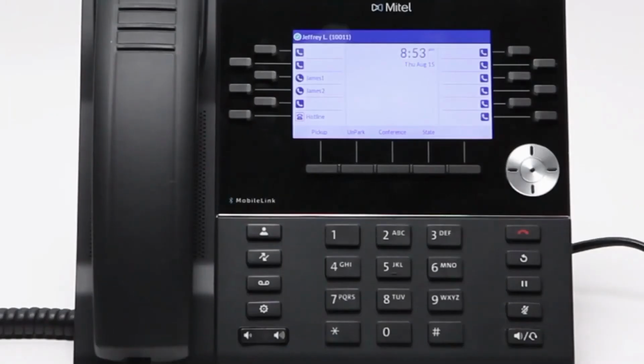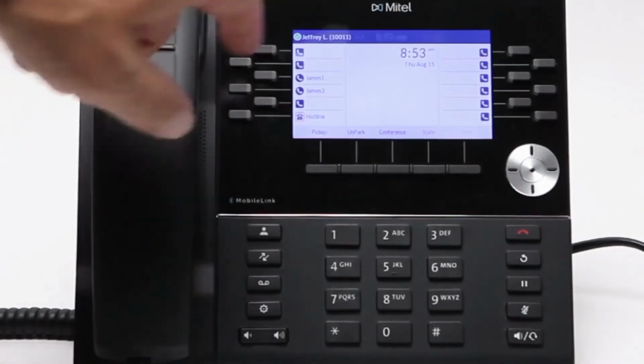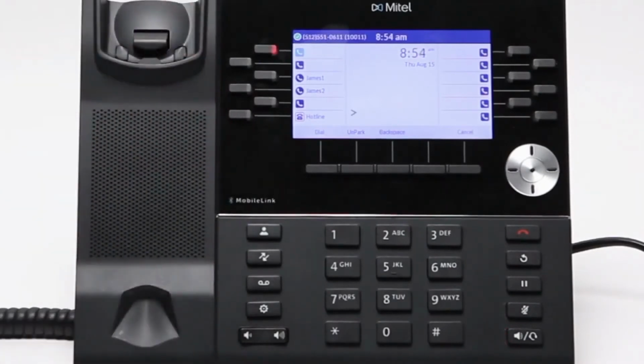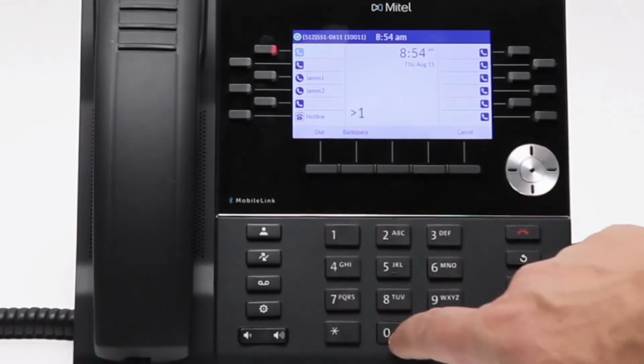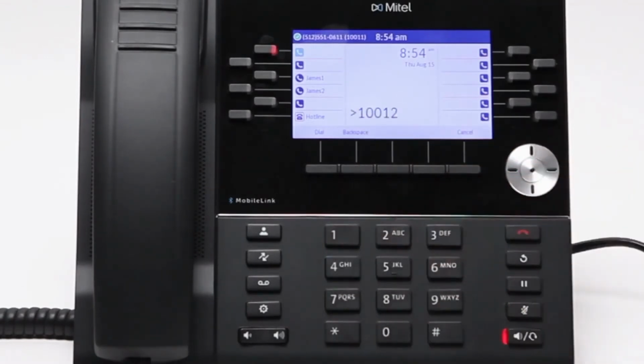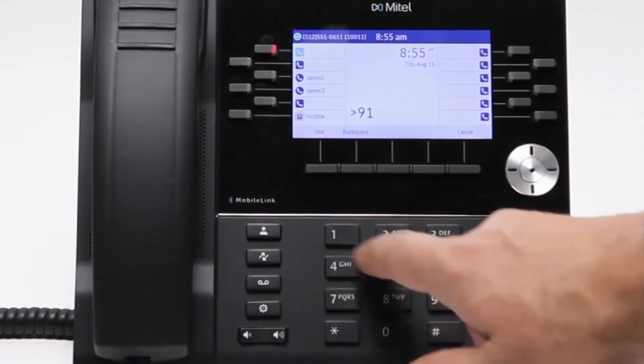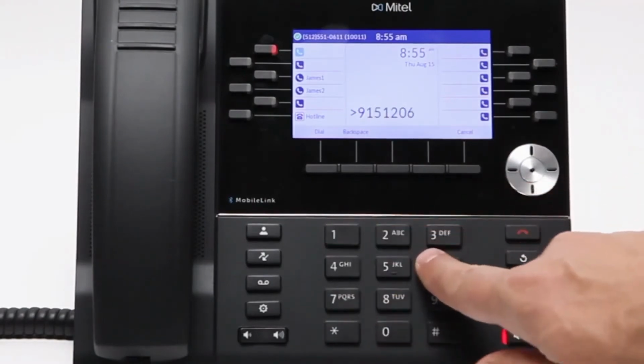How to place a call. You can place calls by pushing a line button, lifting the handset and dialing out, or using the speakerphone button. Users equipped with a headset can get a line by pushing the headset button. To place an internal call, dial the user's internal extension. To place an external call, dial your outbound digits plus the number.